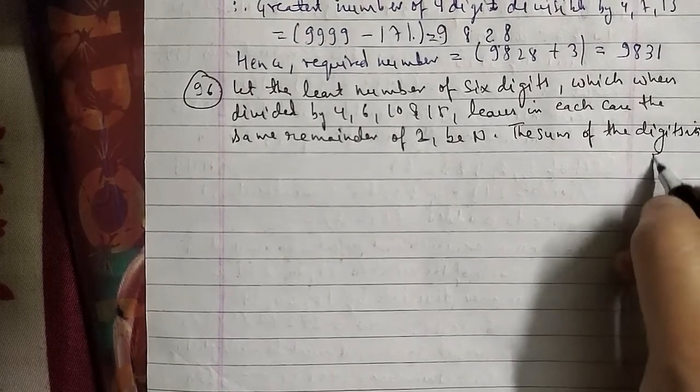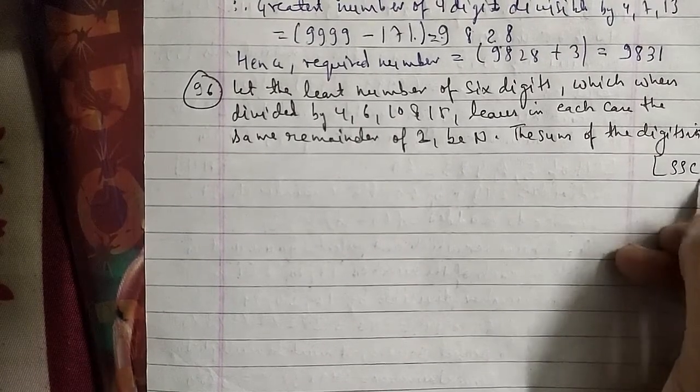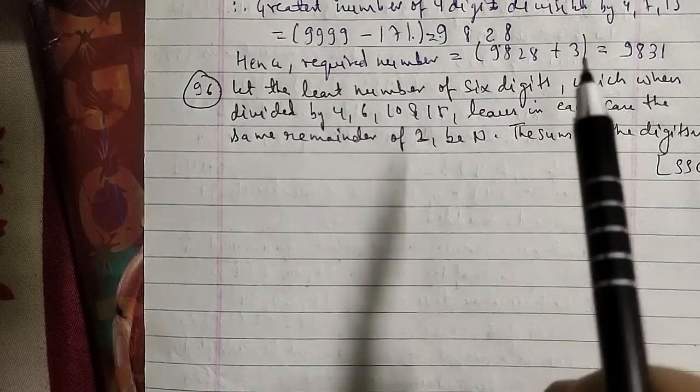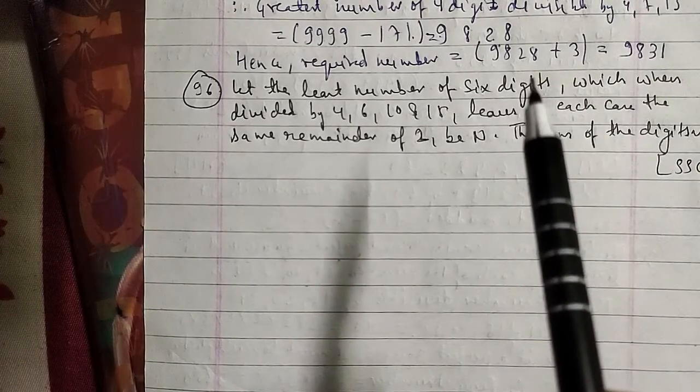That has been asked in an SSC examination paper. Options we have are 3, 4, 5 and 6 here as well.